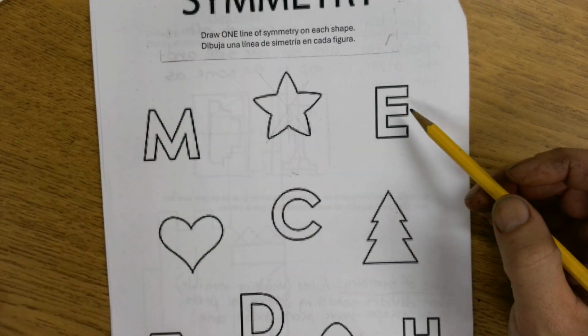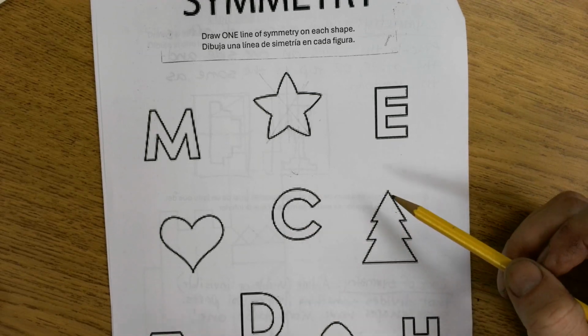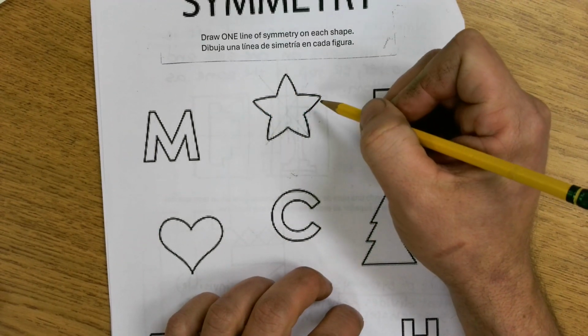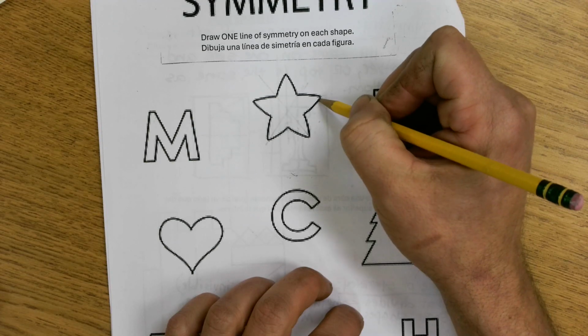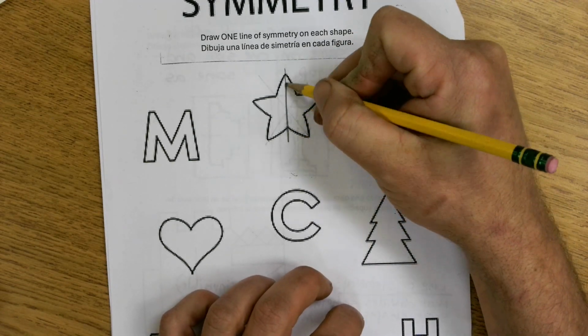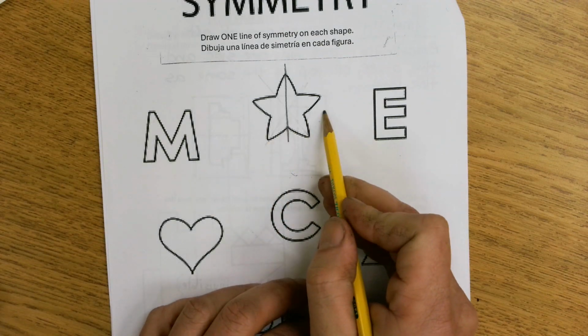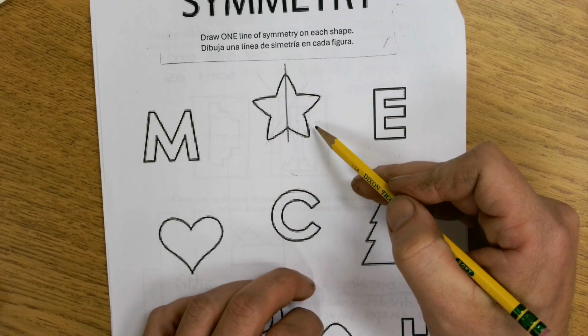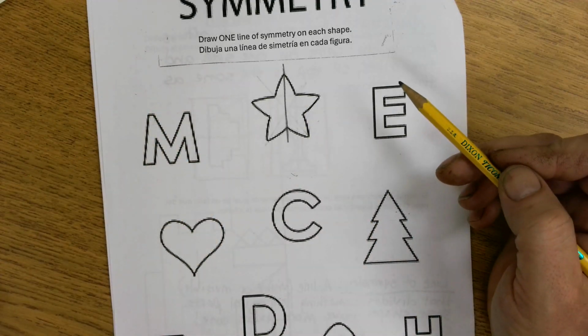Okay, so on this page right here, you're going to have to try and find all the lines of symmetry for each item. So if I look at the star, I can see that this side is exactly the same as this side. So I know that the line of symmetry is here. I can't divide it this way. I can't divide it that way. I can't divide it that way. So I'm done with that one.